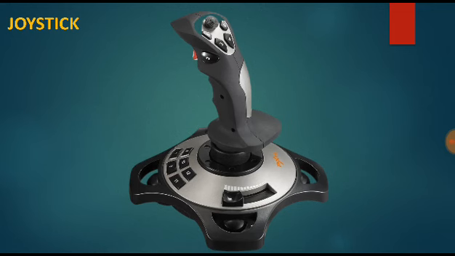Let's have a look at how the joystick looks like. So we have here a picture of a joystick. This is how a joystick looks like, and this device is used in playing games.